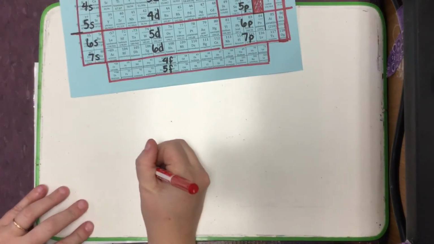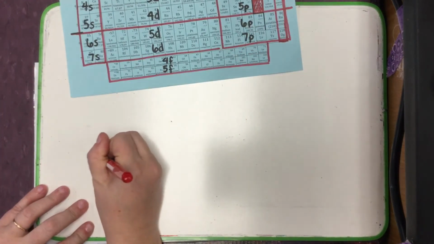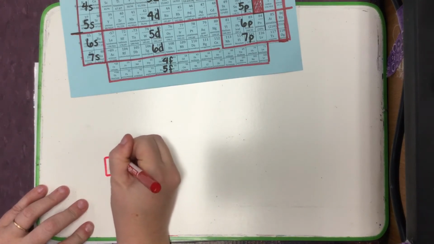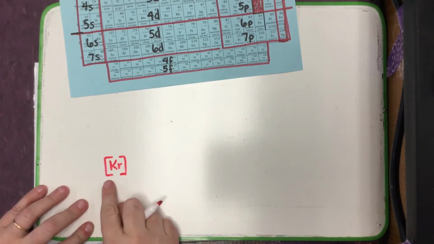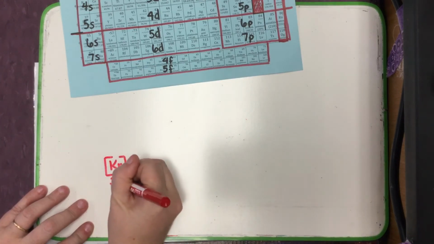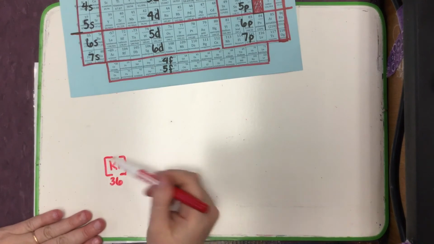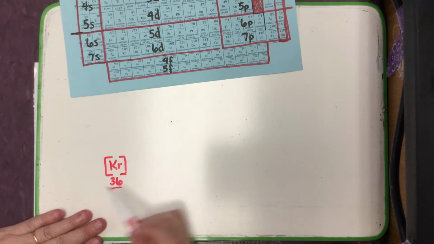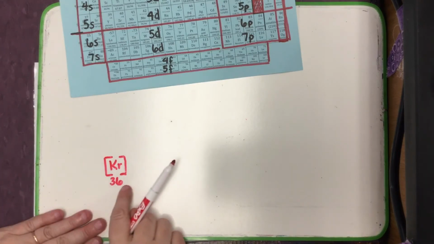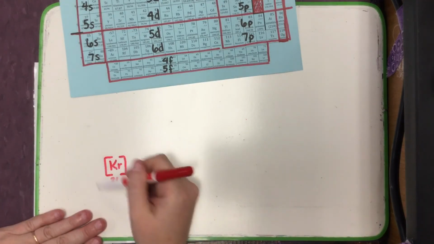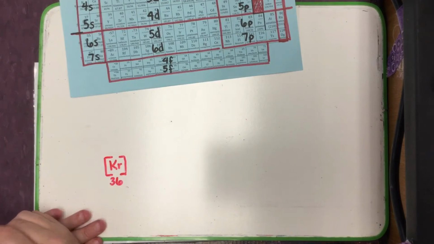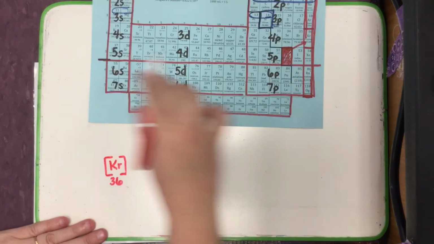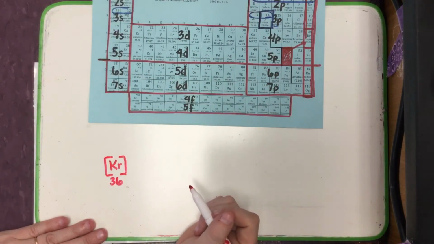And to write out a shorthand orbital notation, the first thing you do is write the symbol of a noble gas, something from the far end, in square brackets, and then put its atomic number underneath it. And by doing just that, I have now eliminated having to draw out the first 36 arrows, because this shorthand version allows us to hide all of what we would call the core electrons, the ones that aren't on the lowest floor of the periodic table.